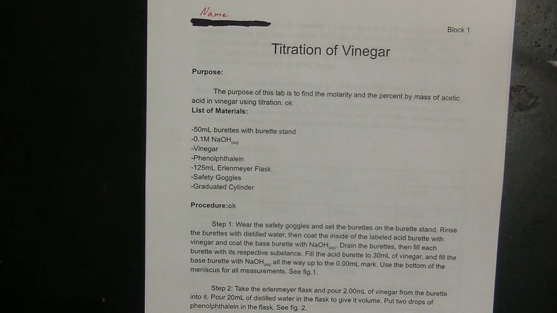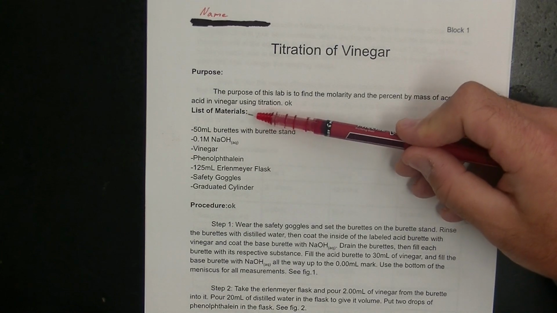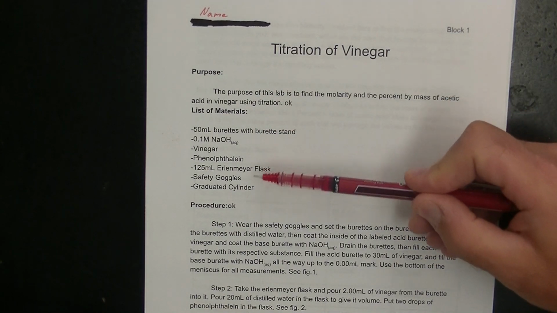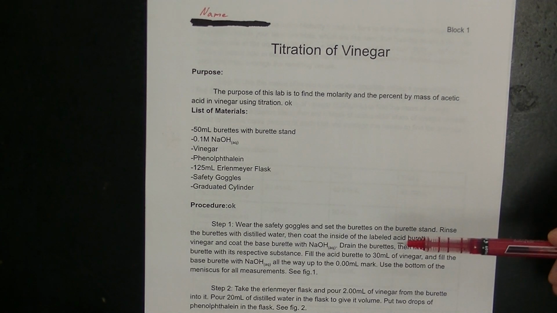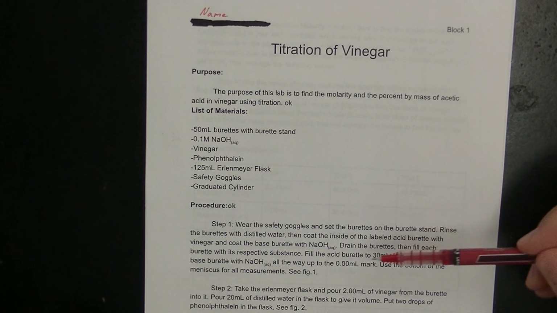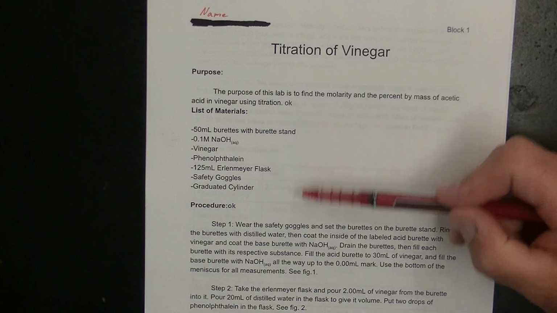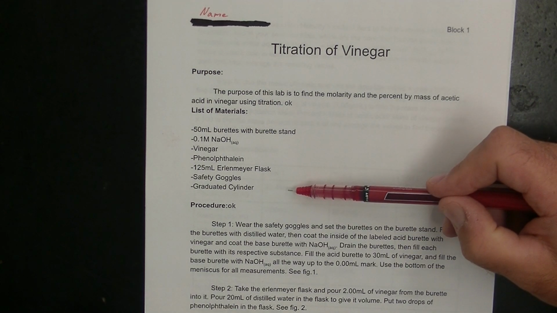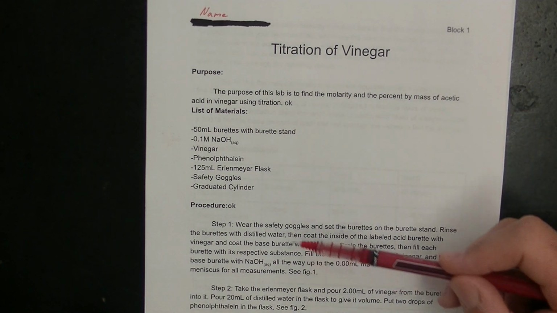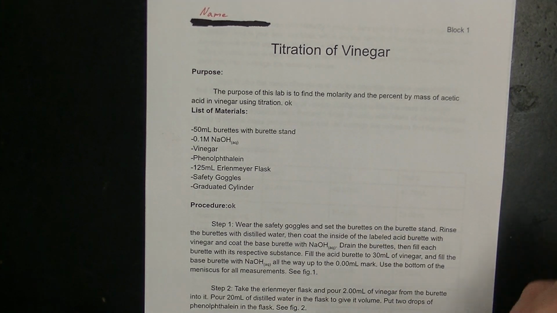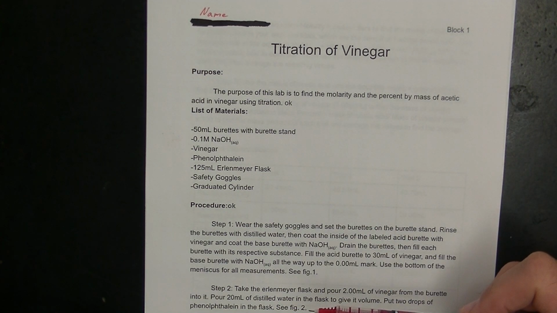Then you should skip a line, and you're going to list the materials, and I need every single one of these. Sometimes it's the list in the lab, but sometimes we change it. So whatever we use is what you have to include. After the list of materials, you're going to do a procedure, and the procedure is an exact step-by-step of what we did in the lab.